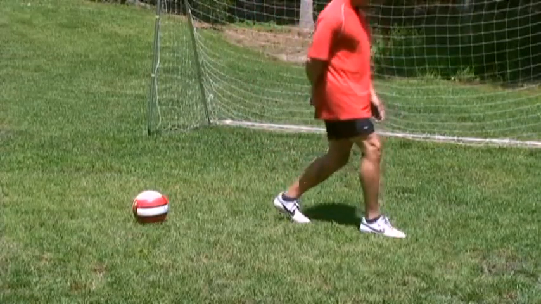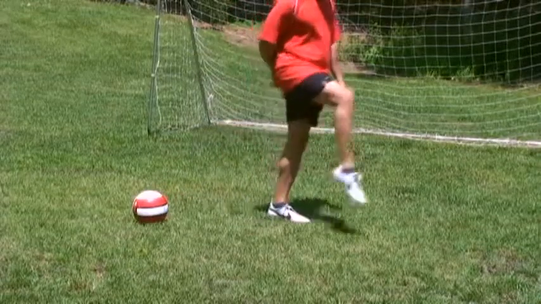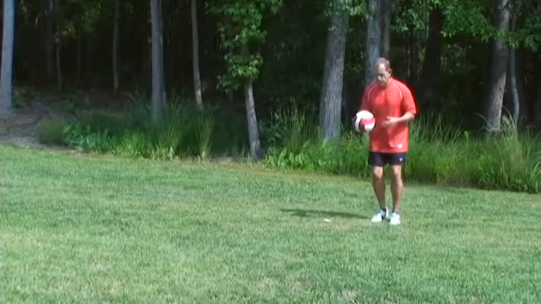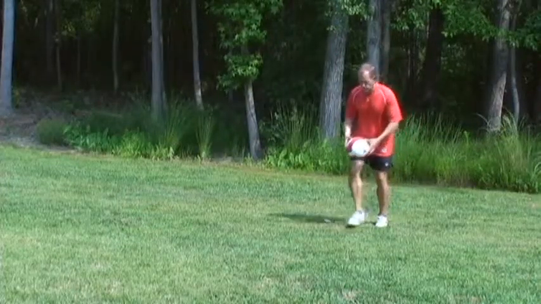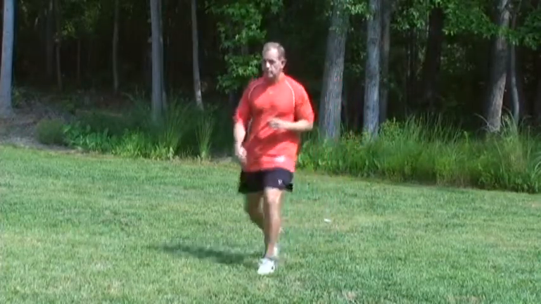You'll notice that our leg has a hesitation. It's actually a step through. We don't want to see the foot actually swing through at the bottom. We want this to be a step through. Our foot almost pauses as it contacts the ball and we step through the motion.